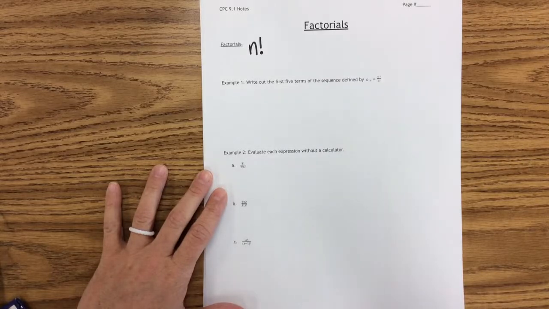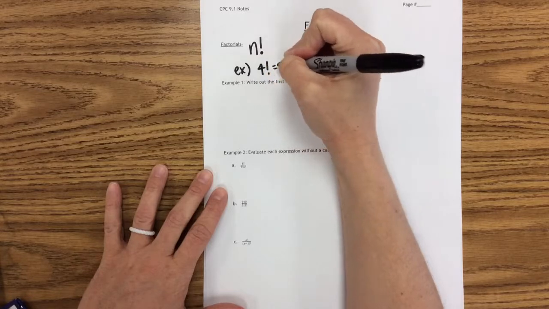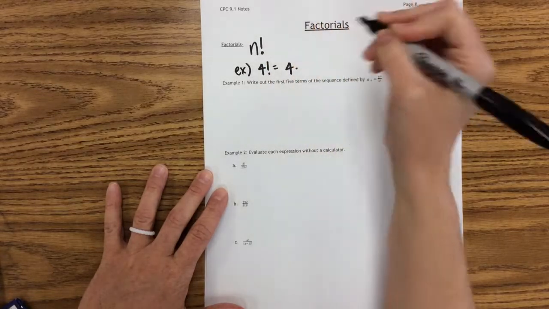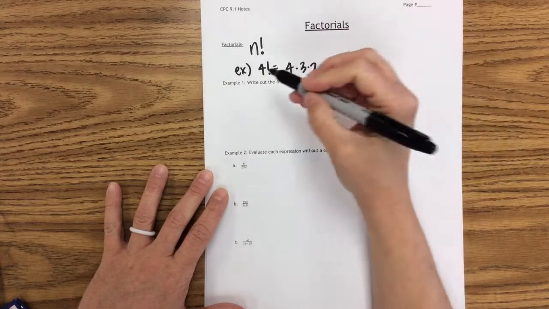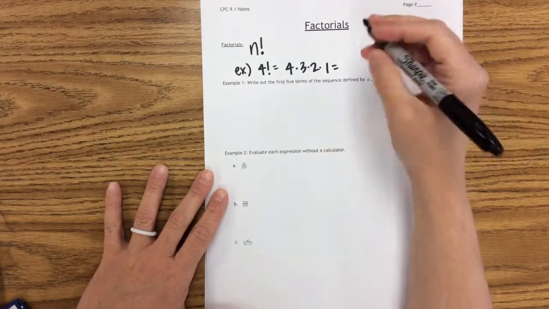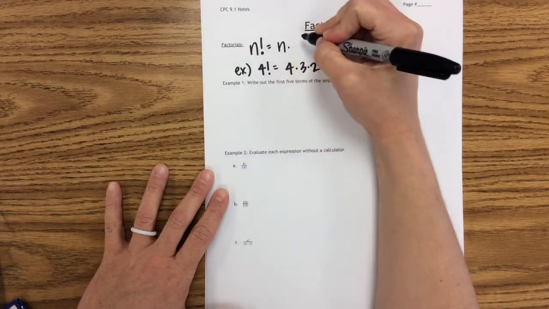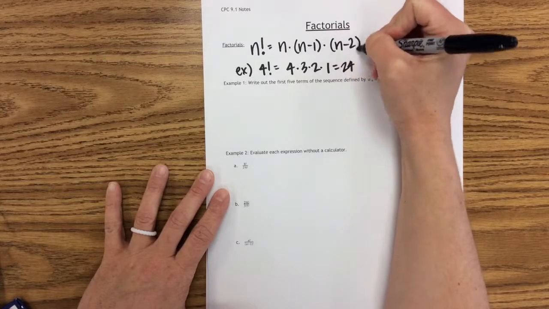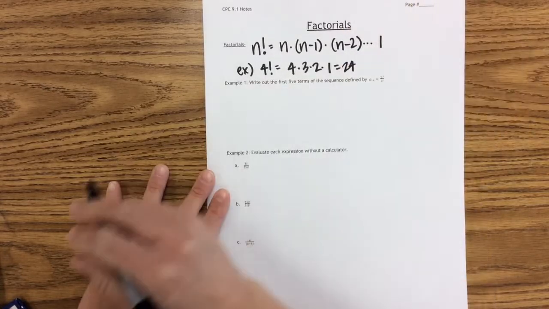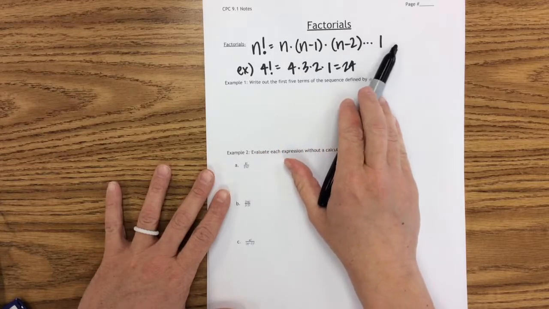And what that means is, I'll do the example first, if it's 4 factorial, you take the number and multiply it by every number less than that until you get to 1. So 4 factorial would be 4 times 3 times 2 times 1, so it'd be 24. N factorial would be n times n minus 1 times n minus 2, all the way until you get to 1. So you start with that number, then 1 less, until you get to 1.